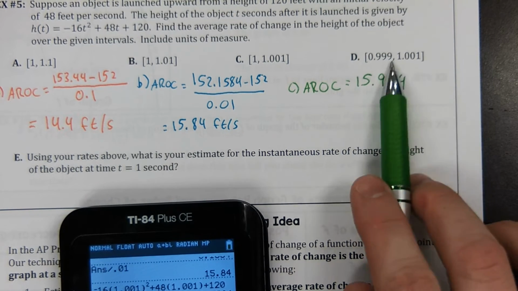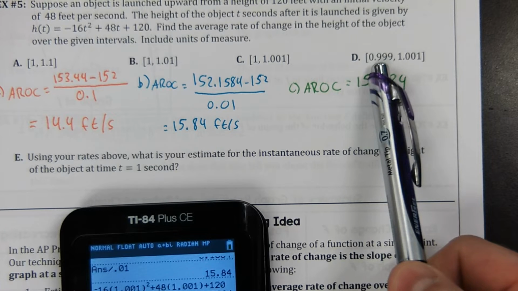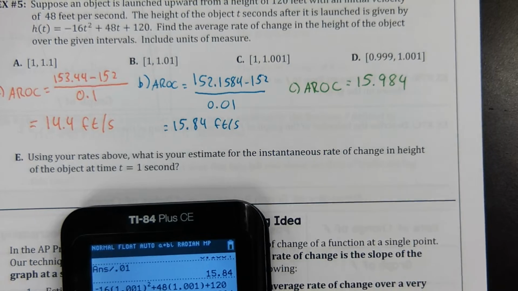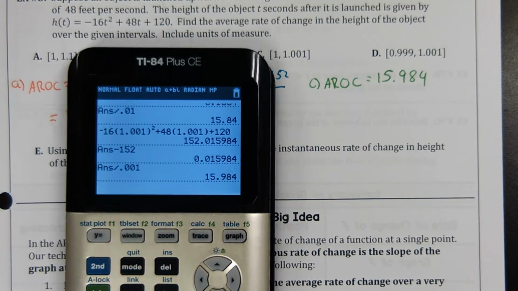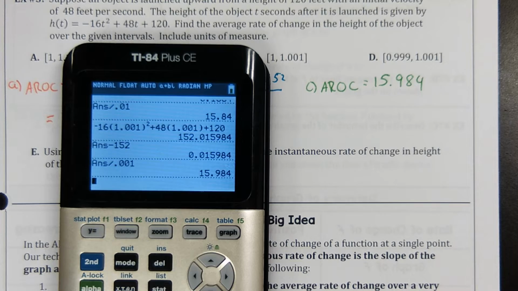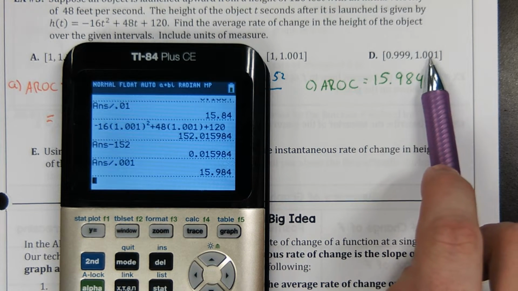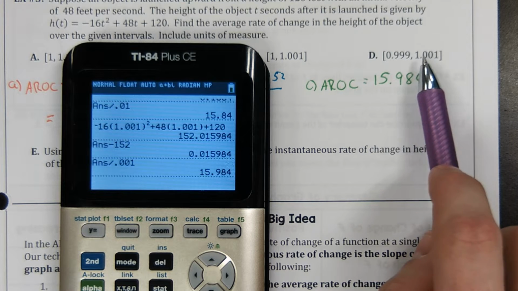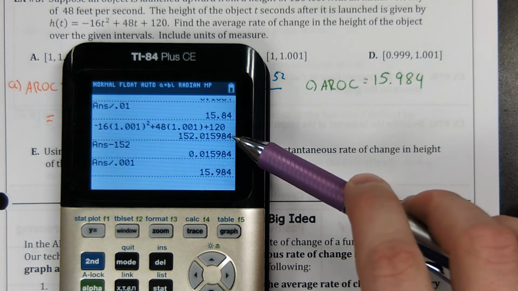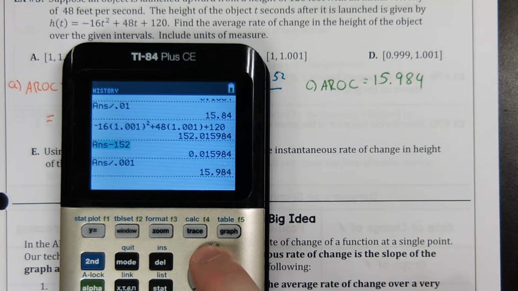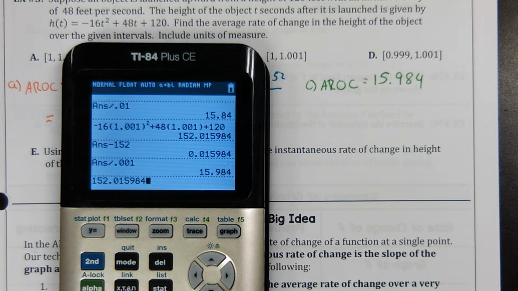Let's see what happens for this last one. Now for this one, I'm not going to be subtracting 152. I am going to have to substitute in the 0.999. But one of the great things about scientific calculators and graphing calculators especially is, you see, I've already plugged in this 1.001. I don't have to do that again. I already know that the result for that is right here. So I'm going to use my up arrow until that's highlighted, and I'm going to hit enter. That's essentially a copy-paste function. So I don't have to enter that 1.001 again. Pretty neat, huh?